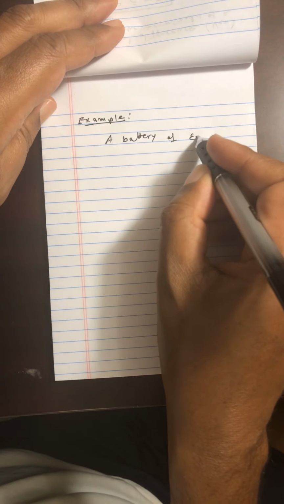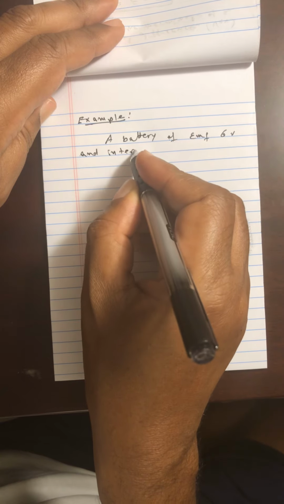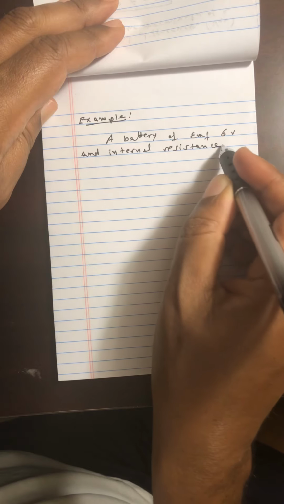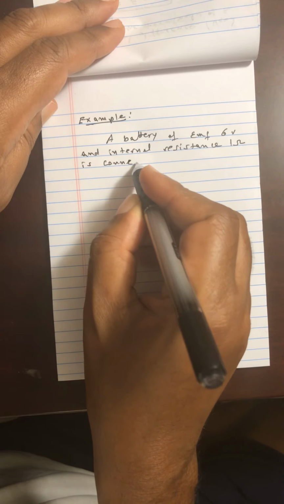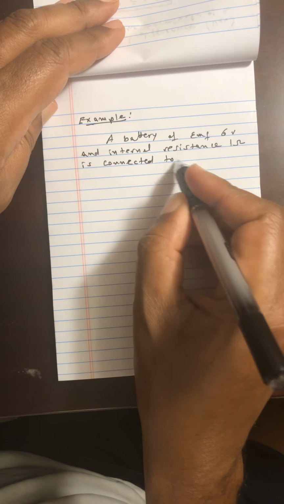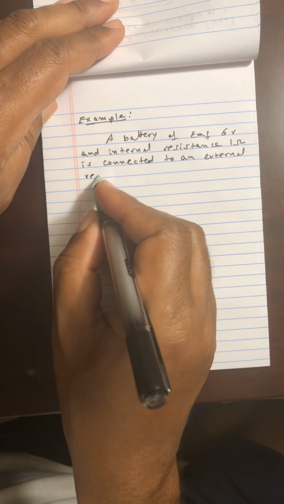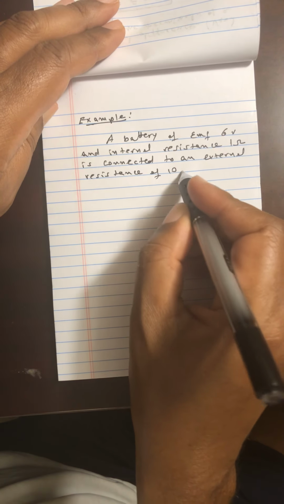Let's say a battery of EMF 6 volts and internal resistance 1 ohm is connected to an external resistance of 10 ohms.